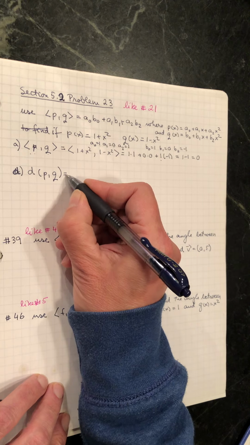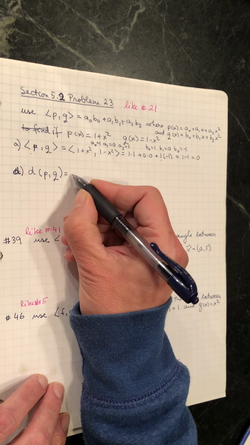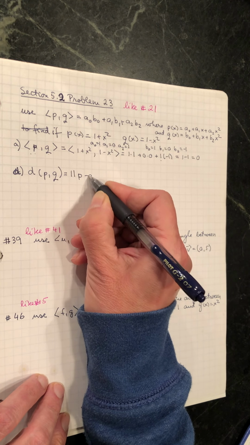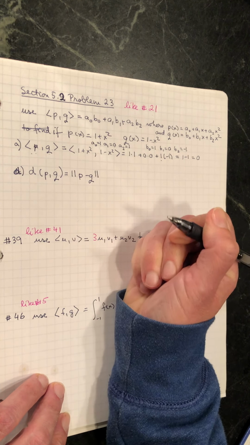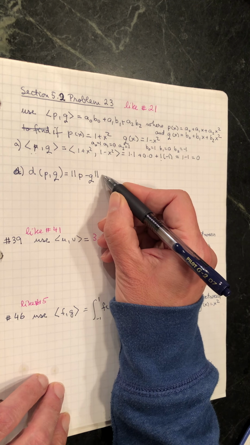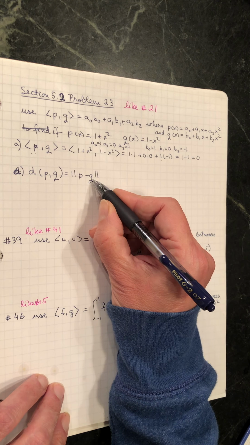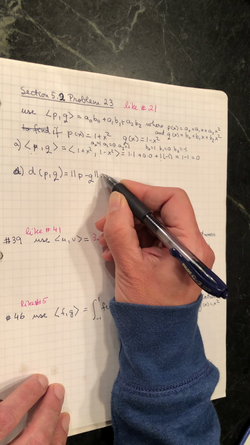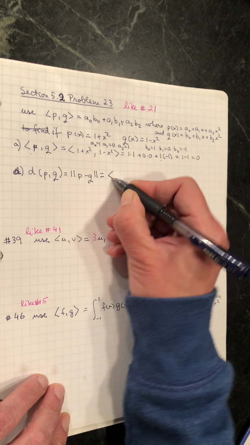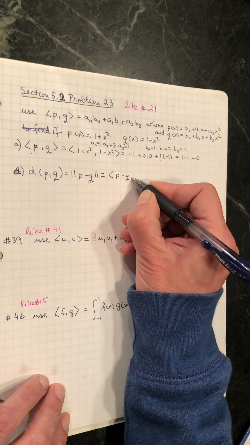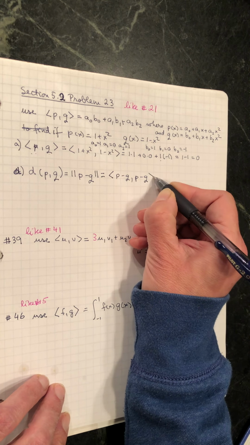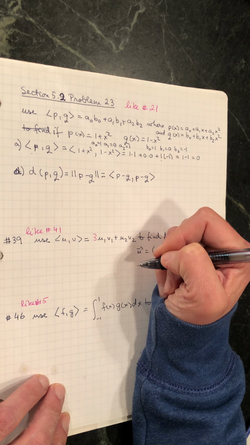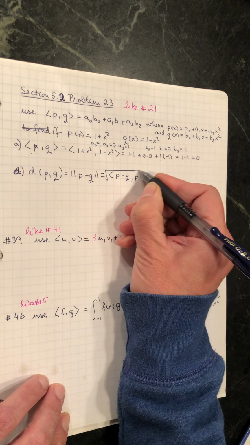Now, the distance between these two polynomials, like any distance that we learned before, is the magnitude of p minus q. So we're going to first have to subtract the two polynomials, and then find the inner product of p minus q with p minus q, and take the square root of that inner product.